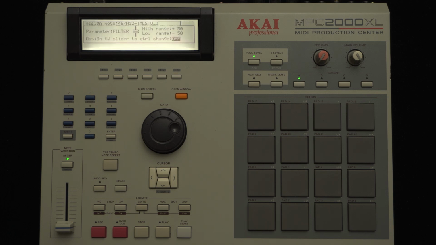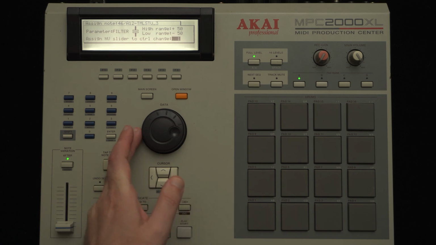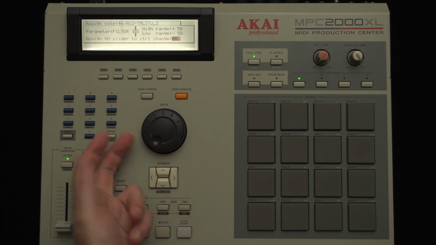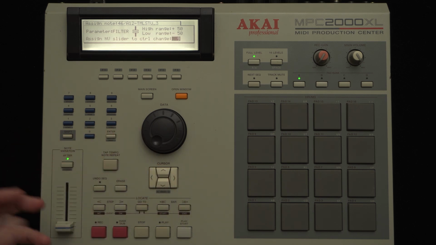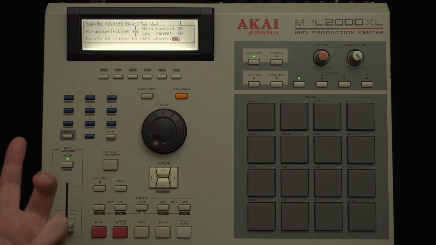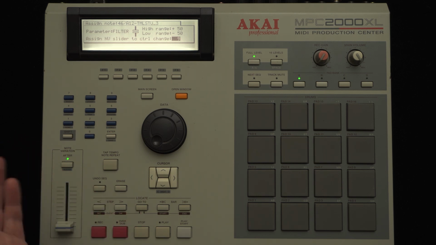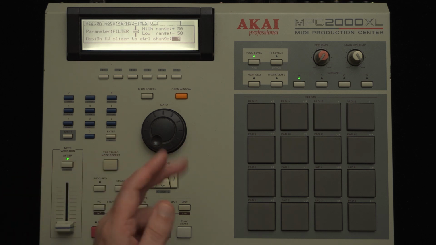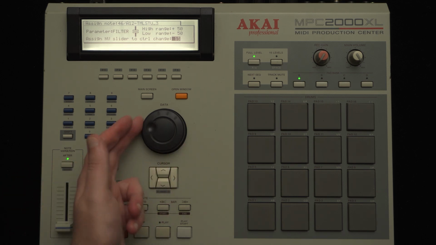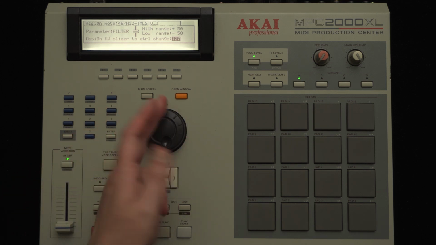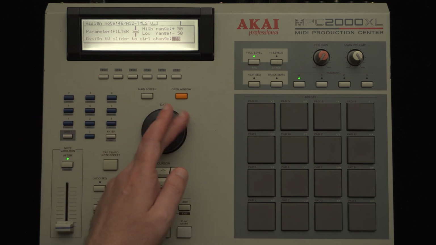In addition to the fader, you've also got an option to assign NV fader to control change. And what this allows you to do is assign a controller ID for this particular fader. So this fader could be controlled via an external MIDI device, provided that the control change ID from the external keyboard is using whichever number you set here. So again, you've got the standard 128 different types.